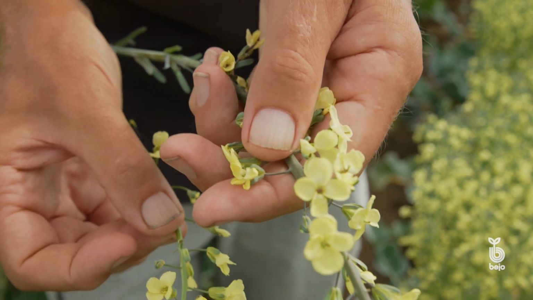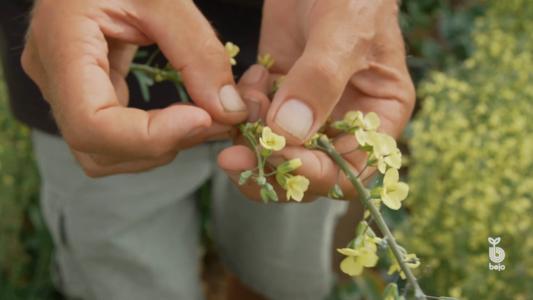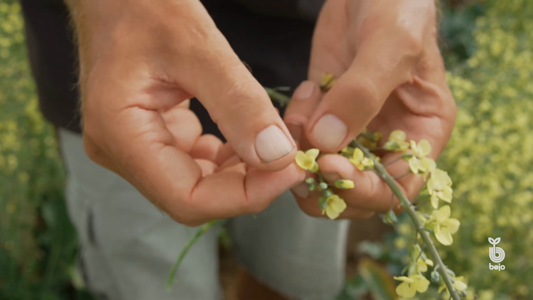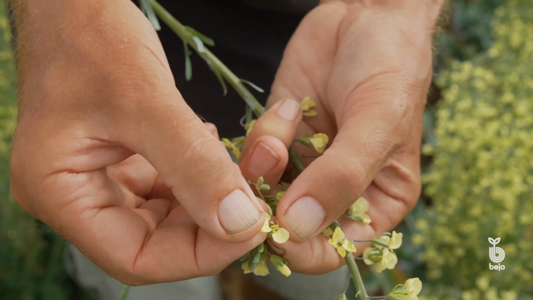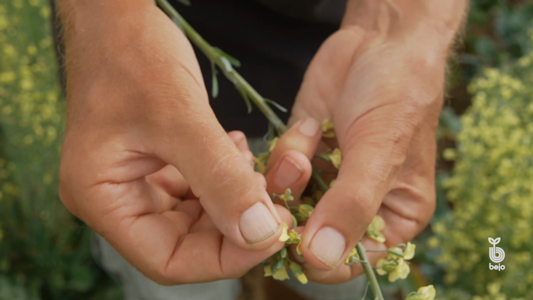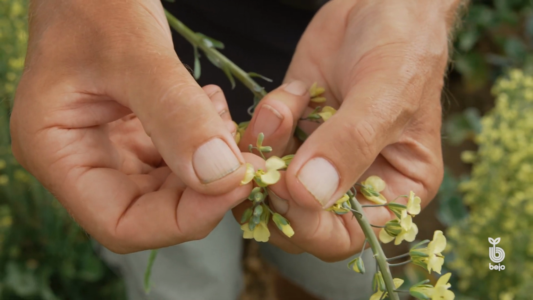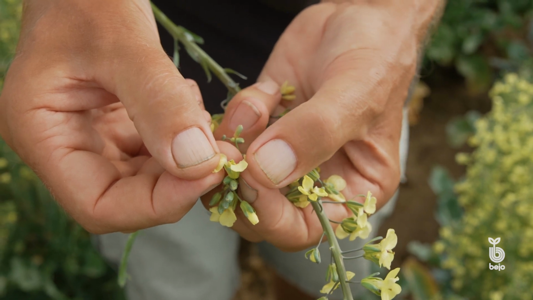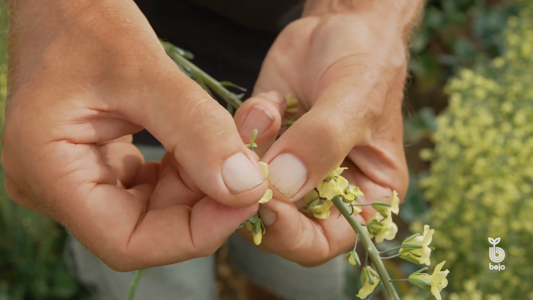Here we have a male sterile line, and here is a male fertile line. You can see in this male fertile flower, in the center of the flower, the anthers. Those little yellow stubs are the male parts that produce the pollen. The bees take that pollen and transfer it to another plant. And in the middle of this plant, you can see the female part, the pistil.